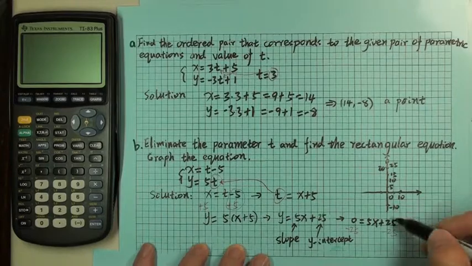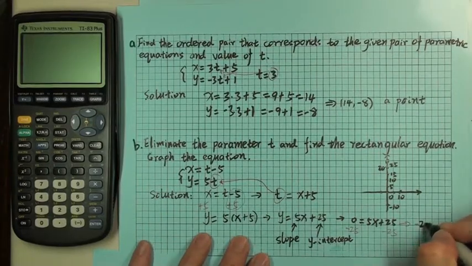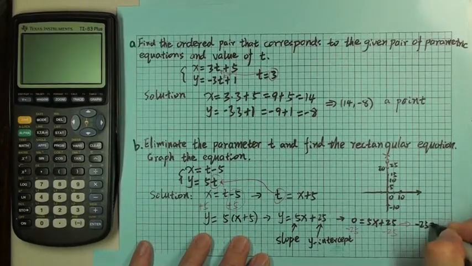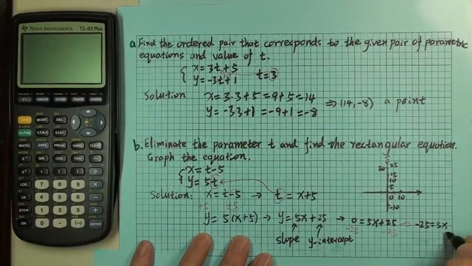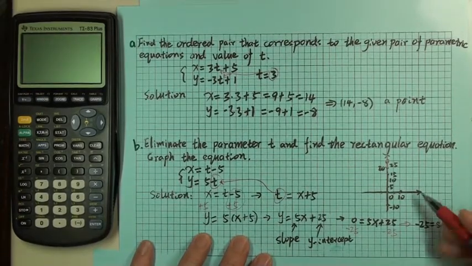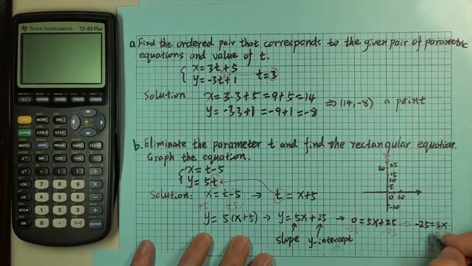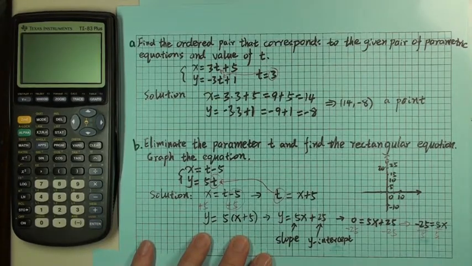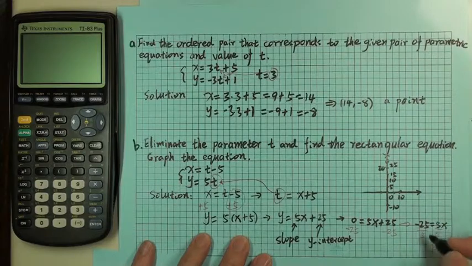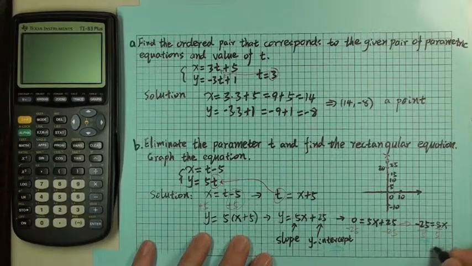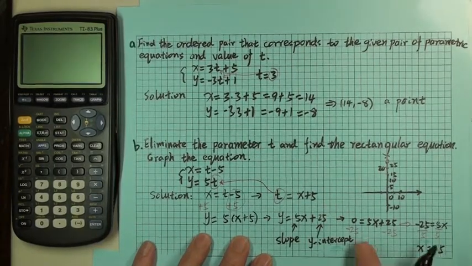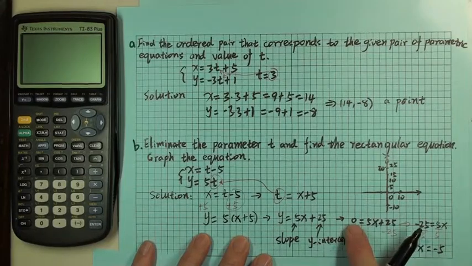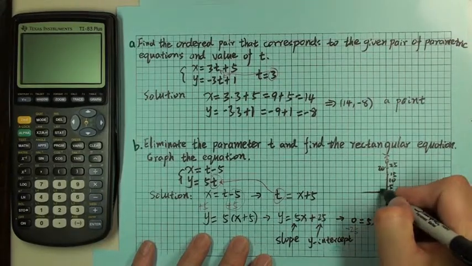So what you get will be negative 25 on the left. Right hand side is 5x, divided by 5 again on both sides. So what do we get? We have x on the right hand side, left hand side is negative 5. So x is negative 5, y is 0, this is the point, right?